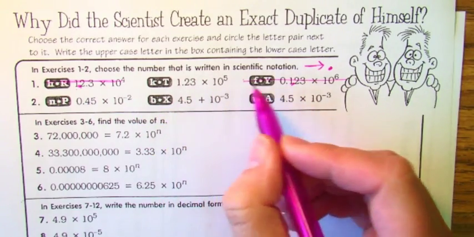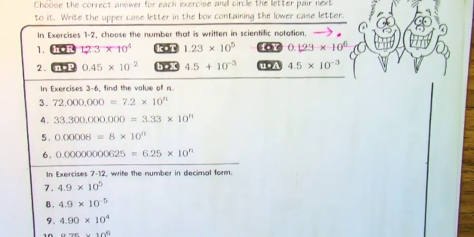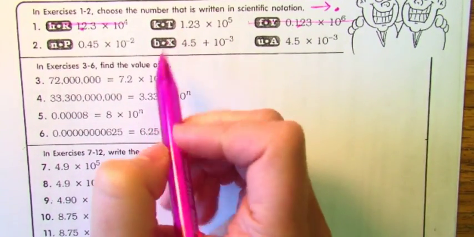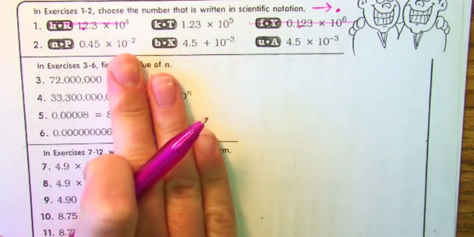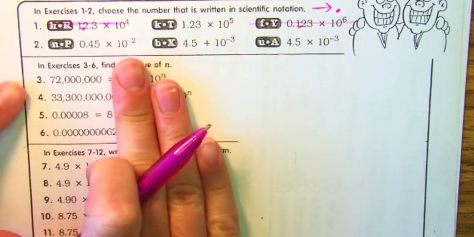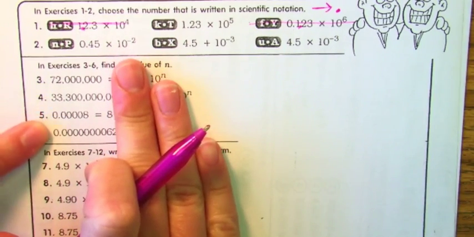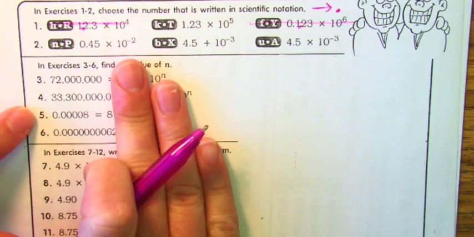You're going to do the same thing for number 2. Now in exercises 3 through 6, basically what you're doing is ignoring this and taking these large standard numbers and putting them in scientific notation. If you can do it on this paper, great. If you need a separate sheet, that's fine as well.